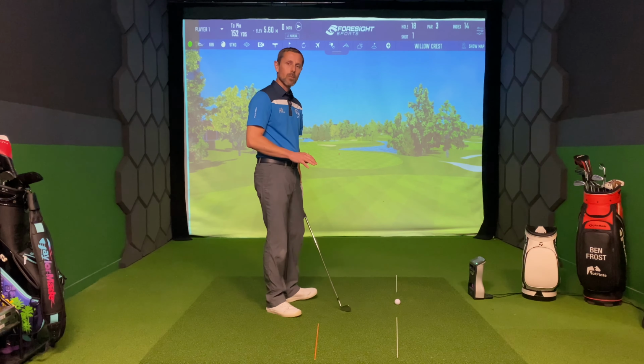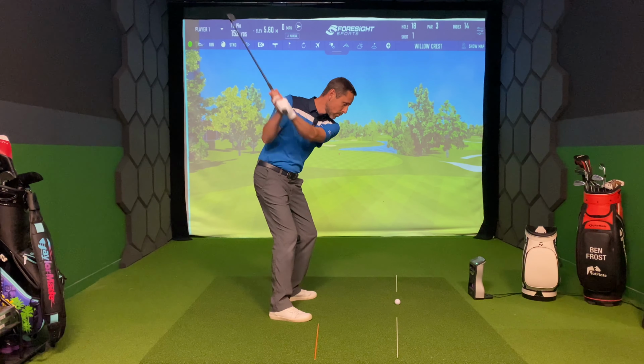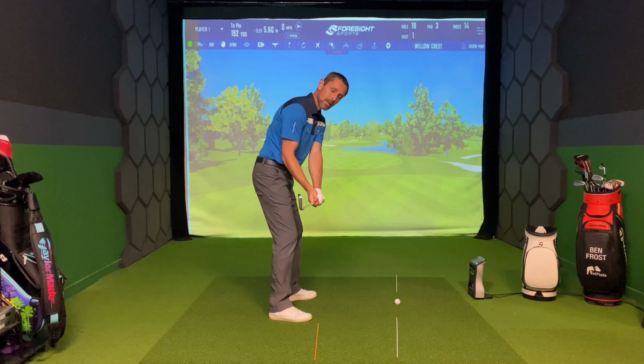So again, if we take our setup, swing to the top, the first move is to bring the club down into a neutral position with a face that's slightly less open than it was before. And then from here, approach impact from slightly more inside the target line, allowing the toe of the club to catch up to the heel a little bit faster.